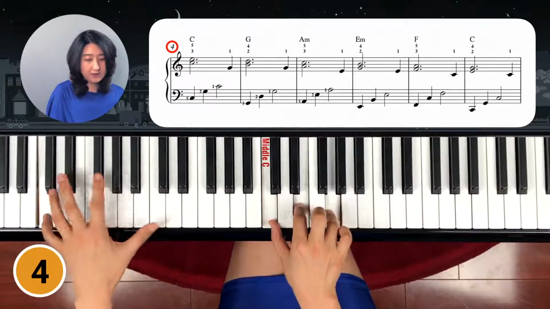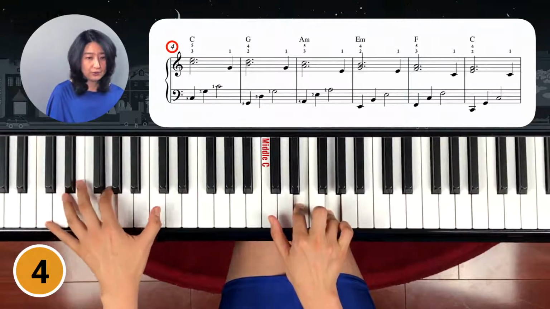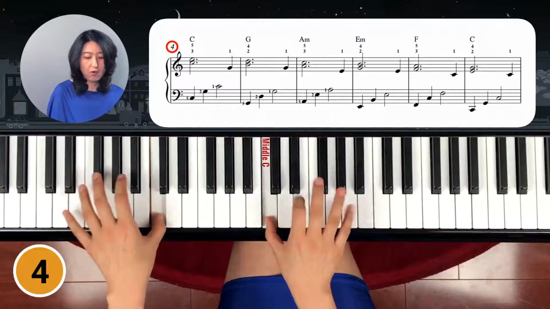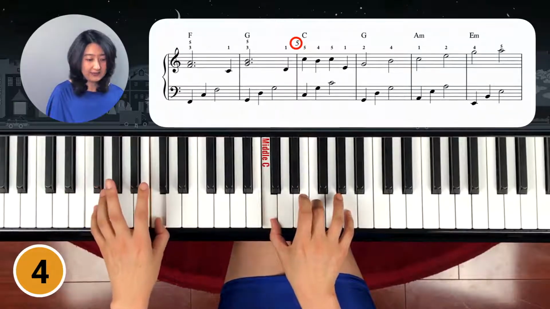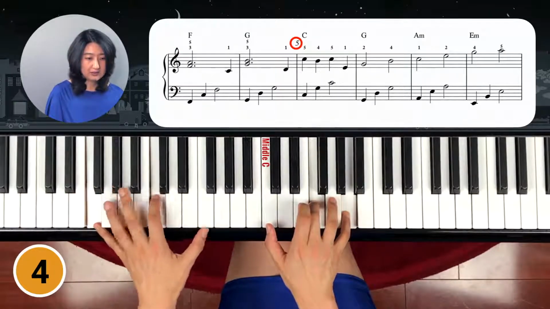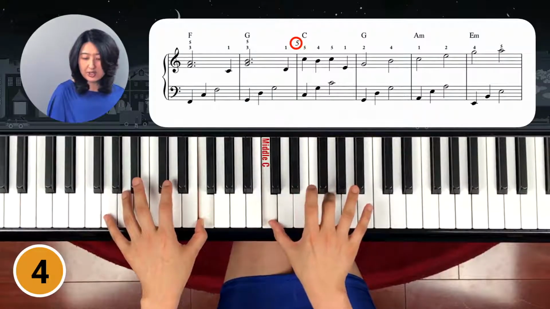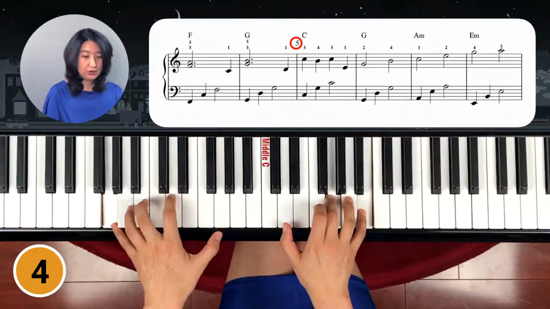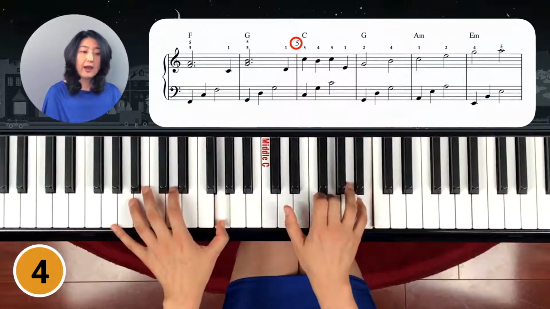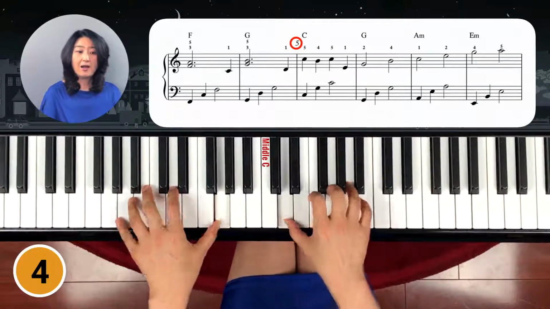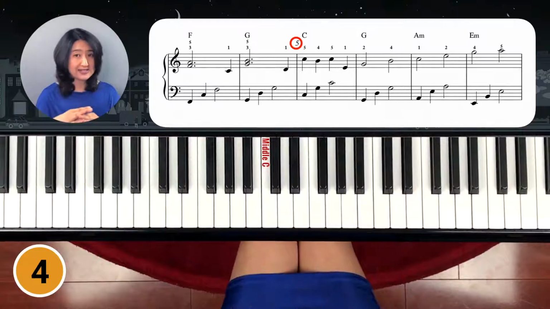And C chord. 2, 3, 4. And F and A. And left hand F chord. 1-5-1. C and G and B. 2, 3, 4. That's the fourth phrase.